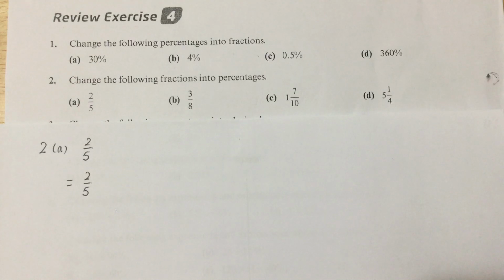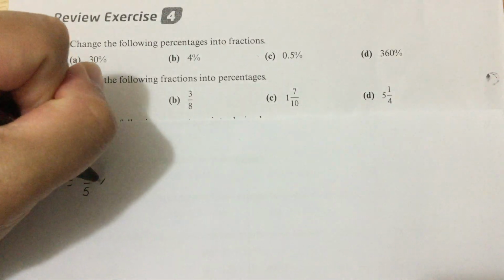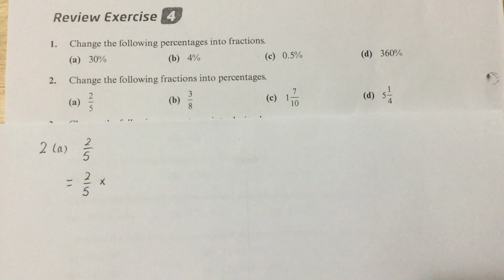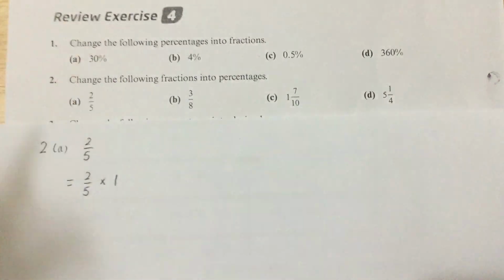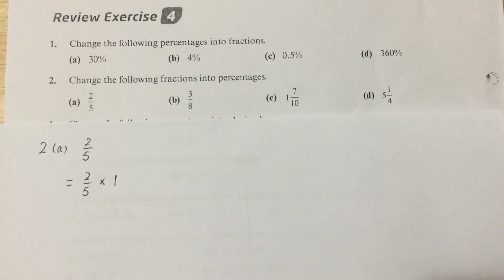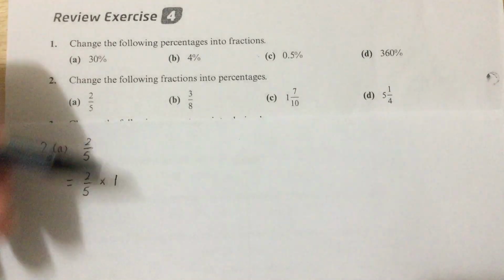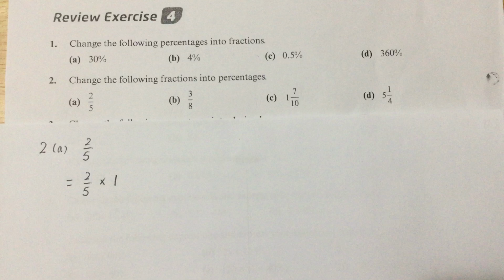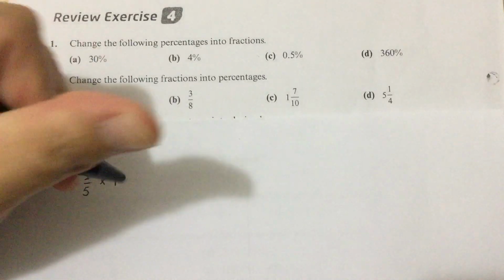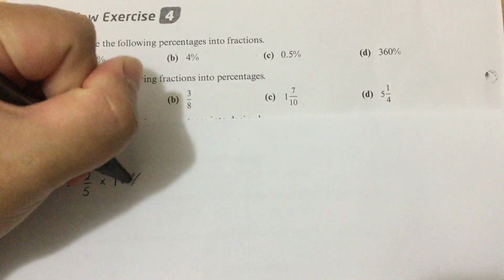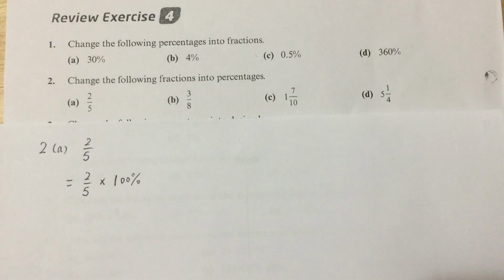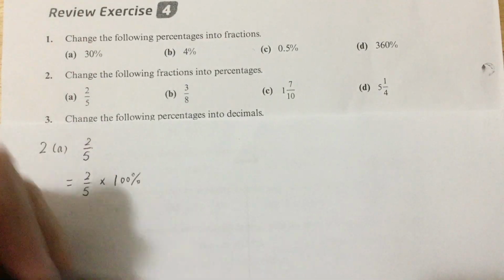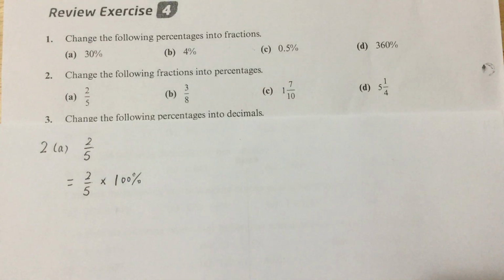And then we are going to times something with a percentage, but that will not change the fraction. That is 1. We're going to times 1, because everything times 1 will be its original value. So what's 1? You know that this is 100%.